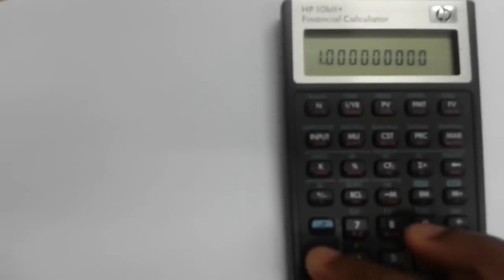Let's go back to 1. It's 1, shift PMT is now 1 per year. Good. So normally my students, I advise them to leave their calculator at 1 per year and not set it after every calculation, because it makes life easy. But however you decide if you want to set or not set is entirely up to you.